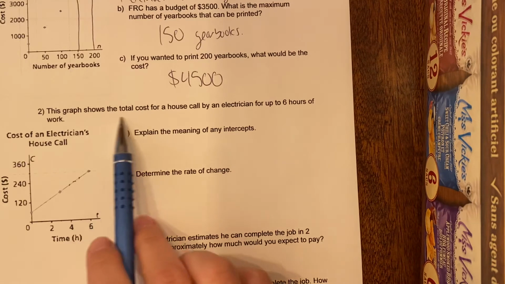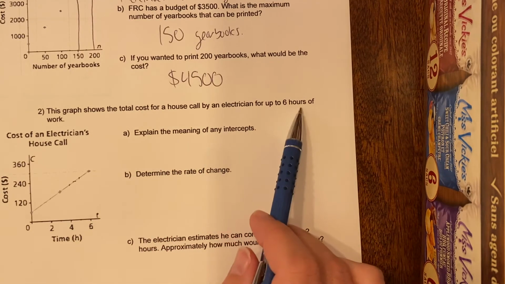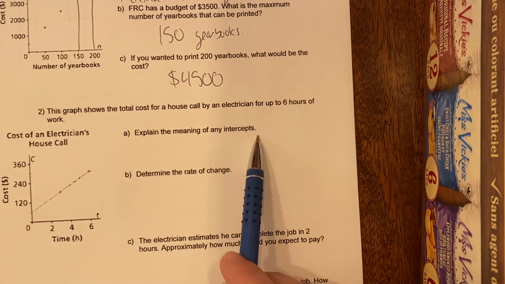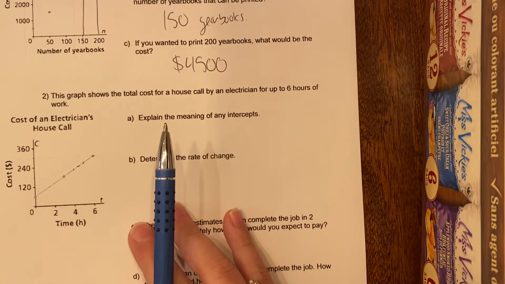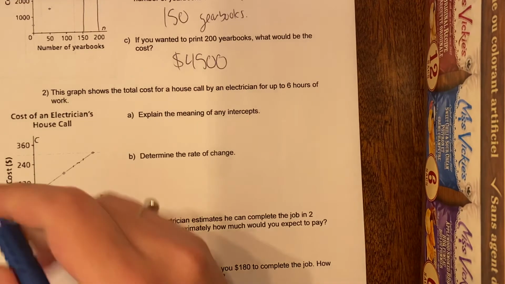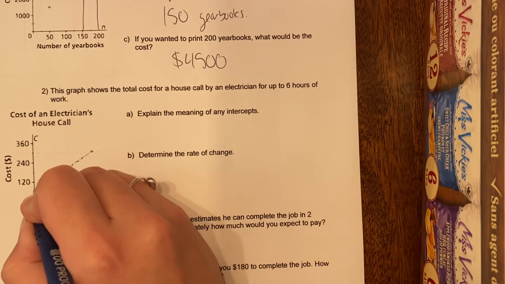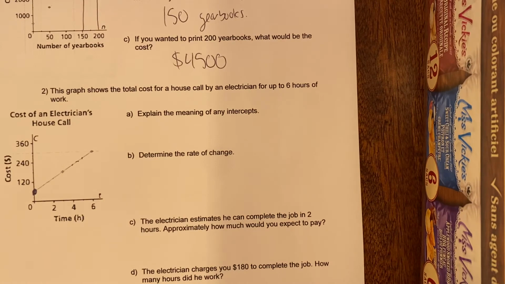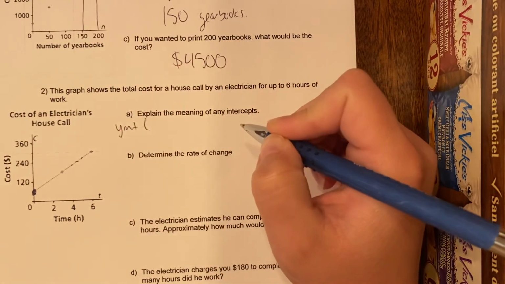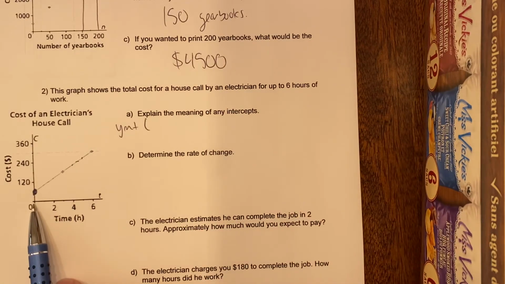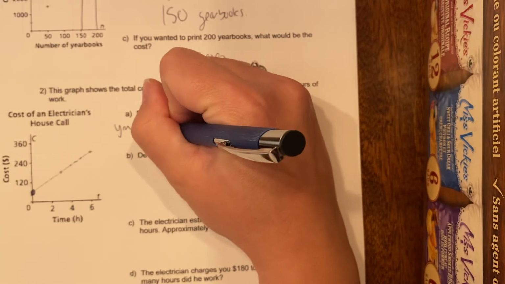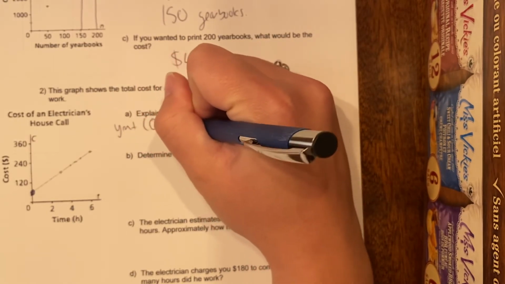This graph shows the total cost of a house call by an electrician for up to 6 hours of work. Explain the meaning of any intercepts. Okay, let's look at which intercepts we have here, because I think we only have one. I have an intercept right here where my graph touches the y-axis. So this is a y-intercept at, I think that's about halfway, 0 and 120. So I'm going to call that x is 0, y is 60.